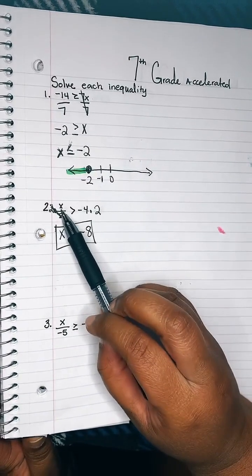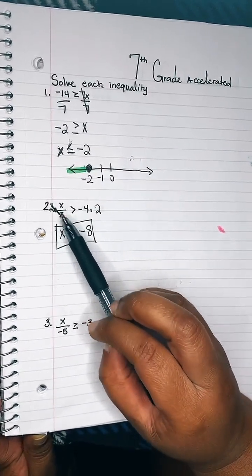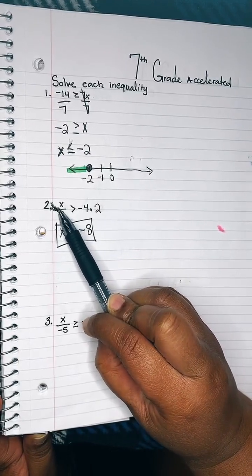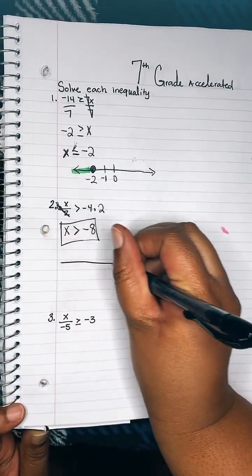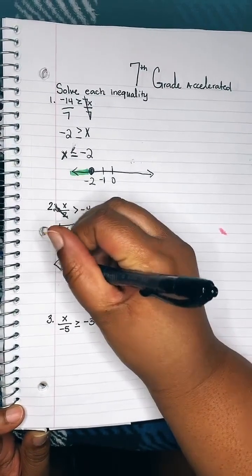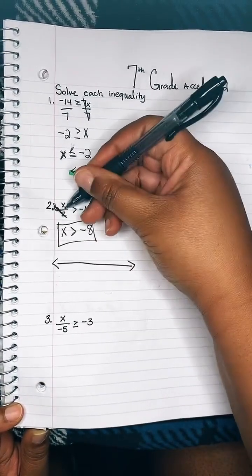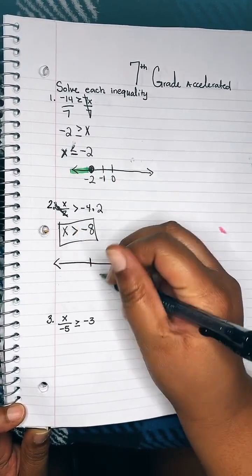Perfect. And this is common, you guys. I want you to start realizing I'm doing the opposite of division, okay? When you look at that, don't think of it as a nasty fraction. Think of it as division, and what's the opposite of that? It might help you, okay?